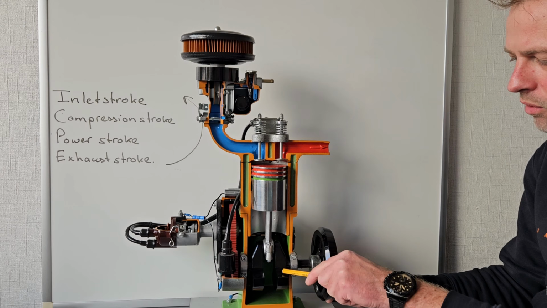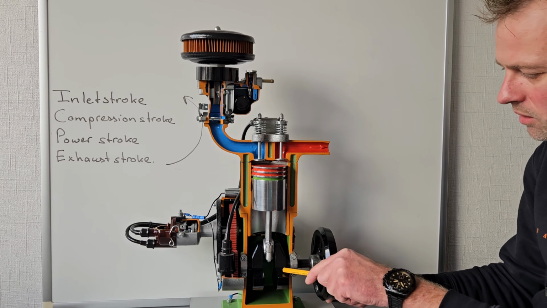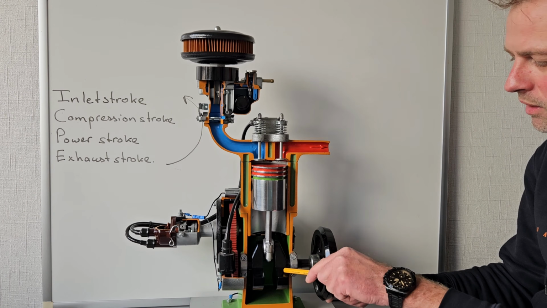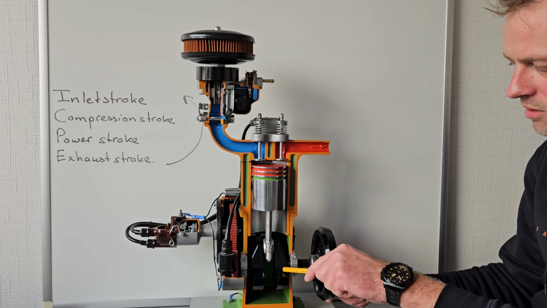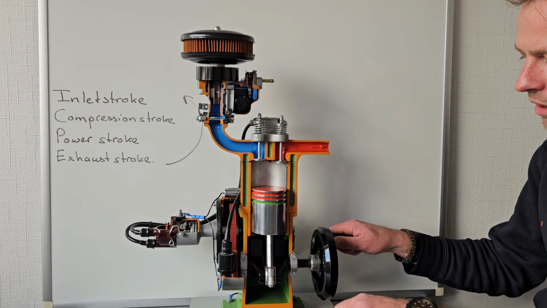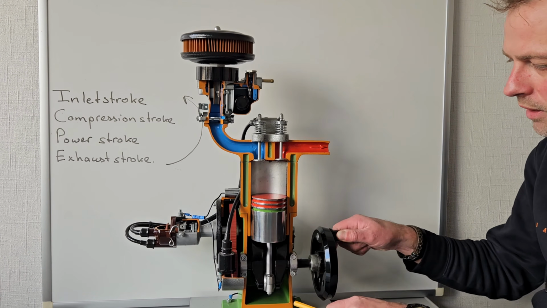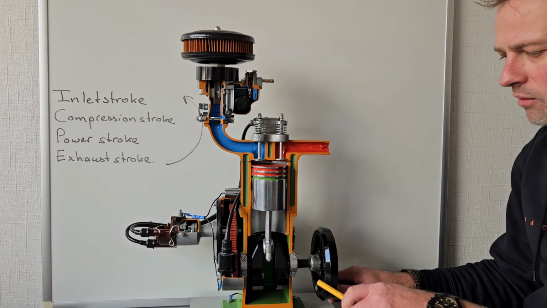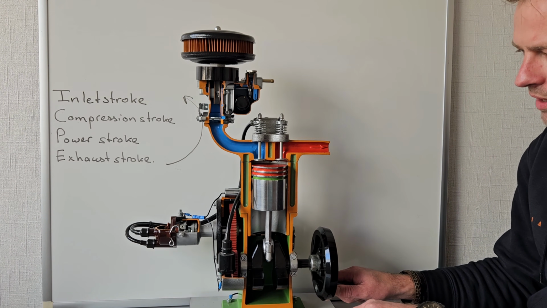And what I said before, this is the same rotation as your wheels, but there is a transmission between and a differential, etc., but it is the same rotating energy from the crankshaft going to your wheels. Okay. From here on, we're going to start with the diesel engine.